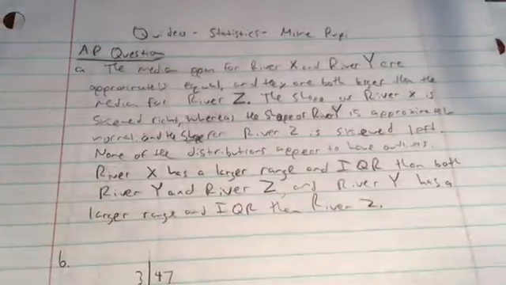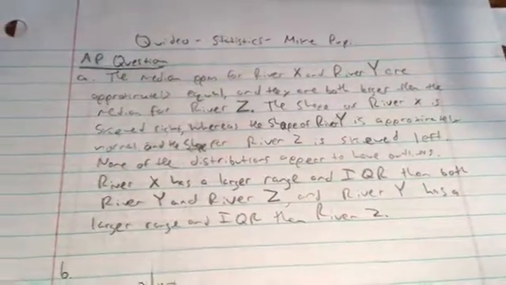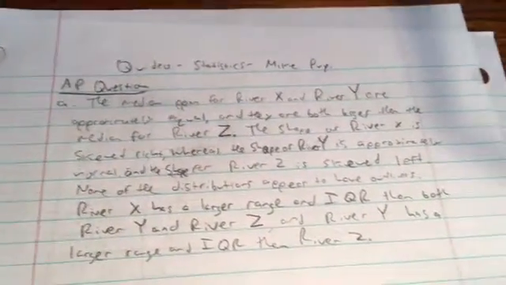So I start off by saying that the median for River X and Y are about equal, and they are both larger than the median of River Z.